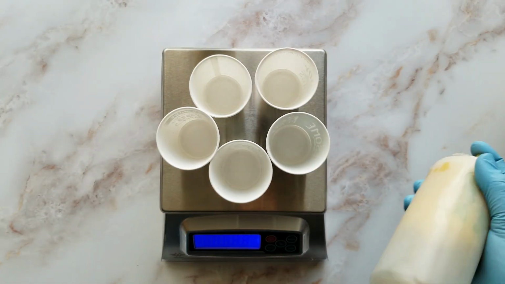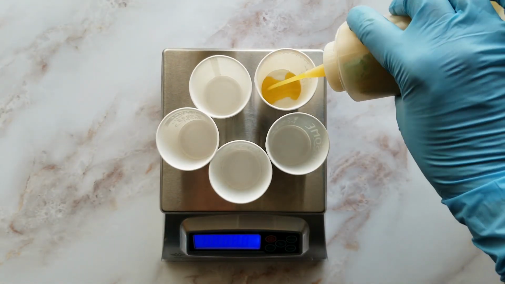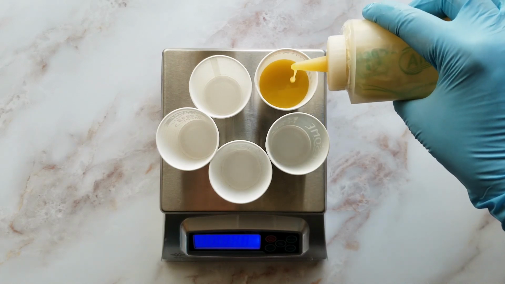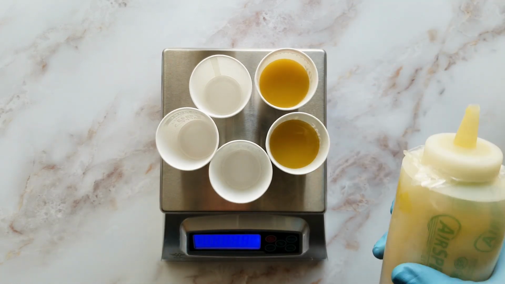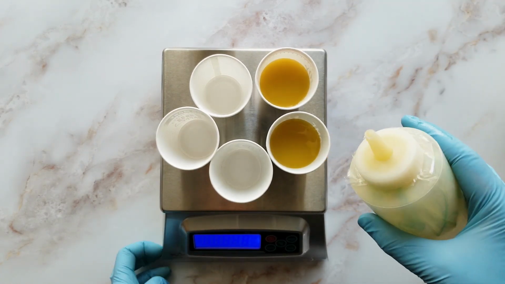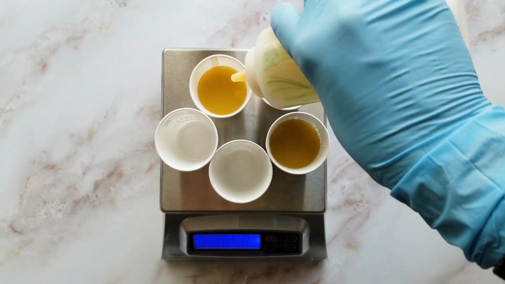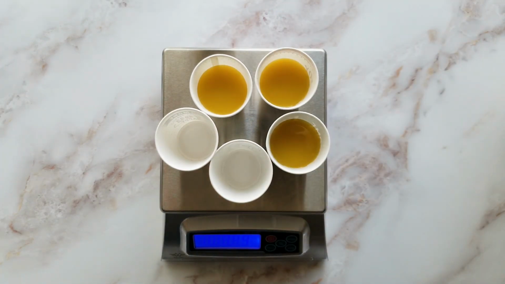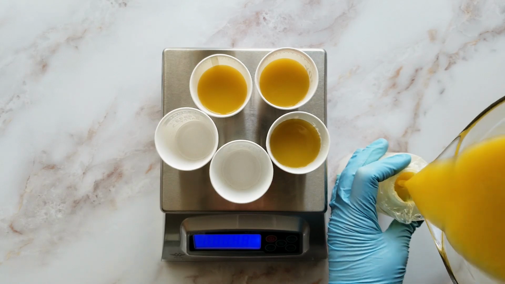Next, it's time to fill up my little cups. I'm just using disposable 3-ounce cups, and I'm filling them up with the amount that I worked out earlier. In this case, my amount was close to 52 to 53 grams, right around there. All right, we need to do 15 of these total, so let's get started.